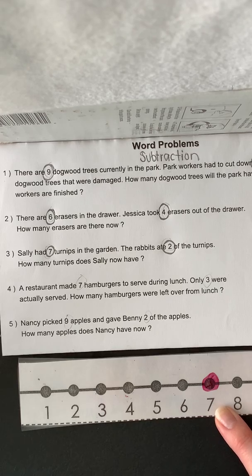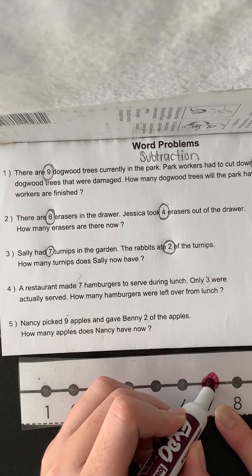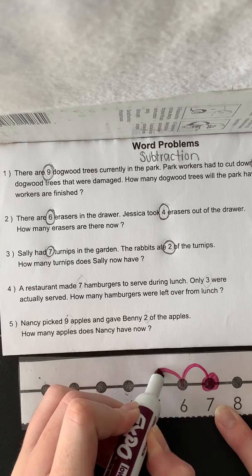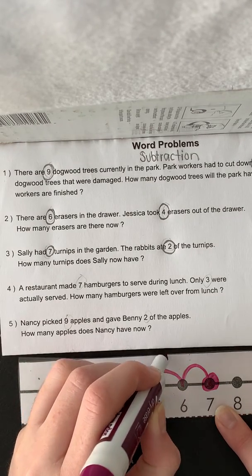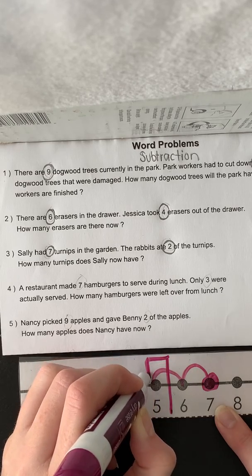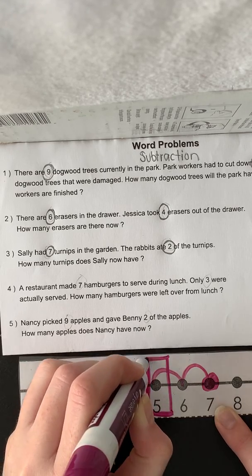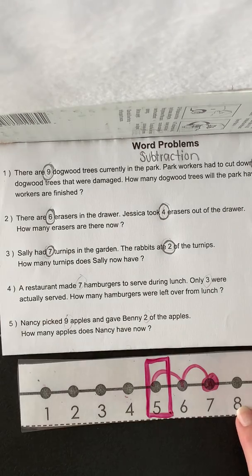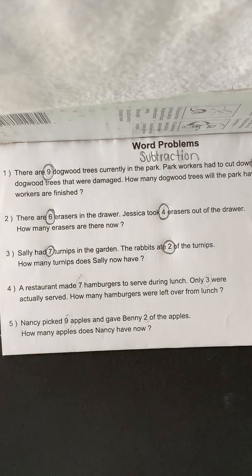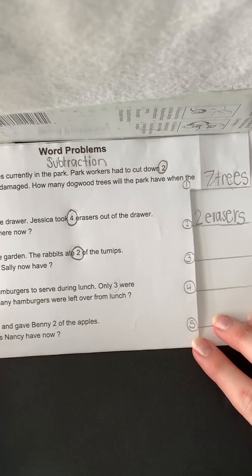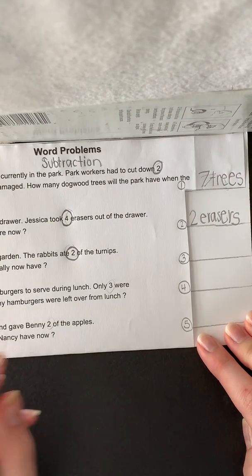The rabbits ate 2 of the turnips, so I'm going to go backwards 2. The 2 jumps represent the 2 turnips that were eaten. The number I landed on was 5, and this number represents the number of turnips Sally has now. I'm going to put the answer on the line provided.